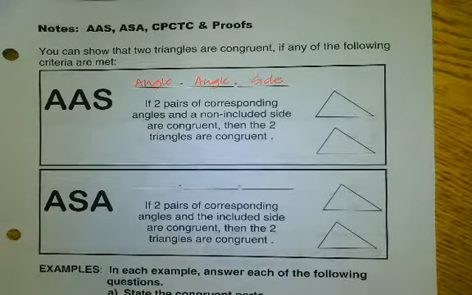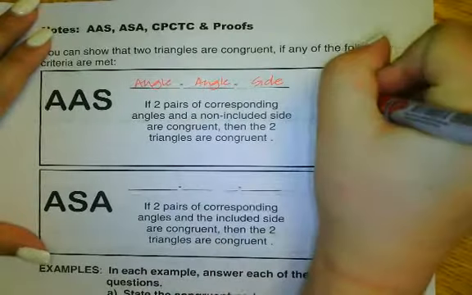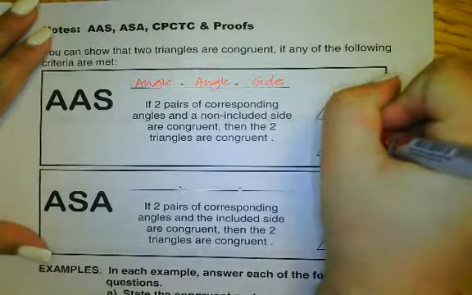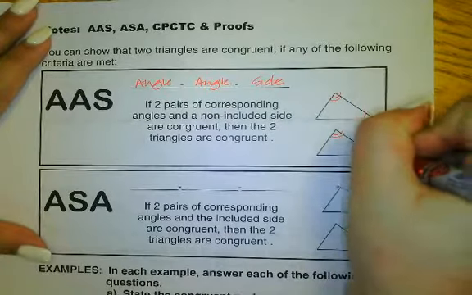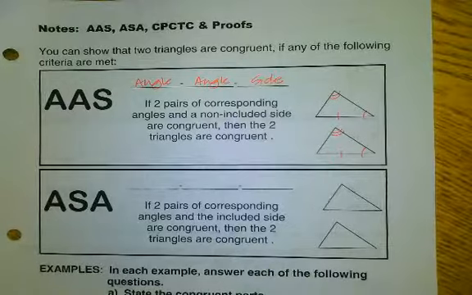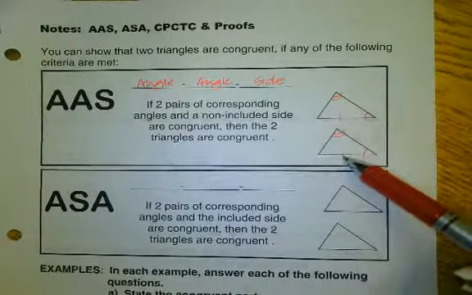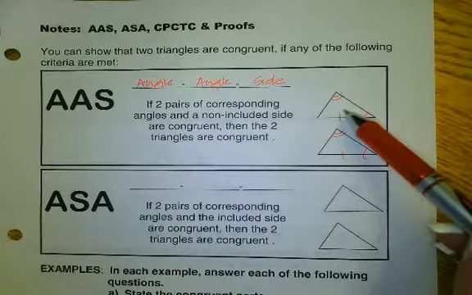Remember, we don't want to be a donkey, so it still applies. It is AAS. So you have two angles that are congruent and then a side. Okay, so you have angle, angle, side, or side, angle, angle.